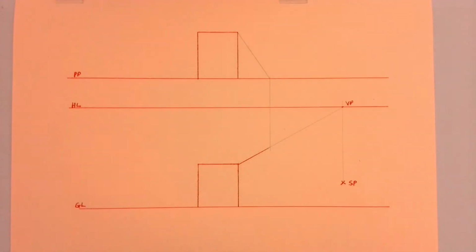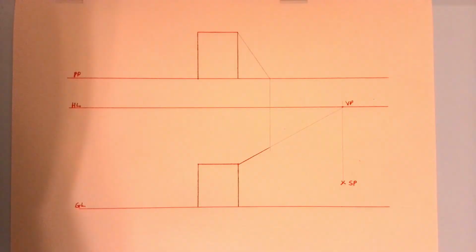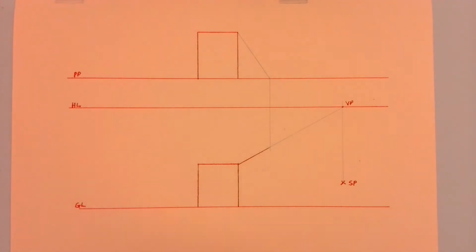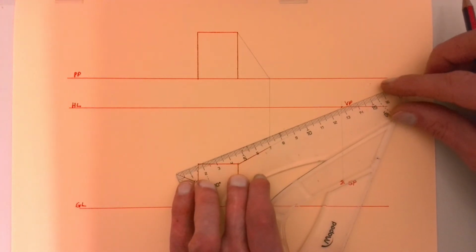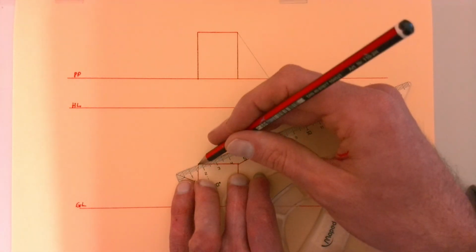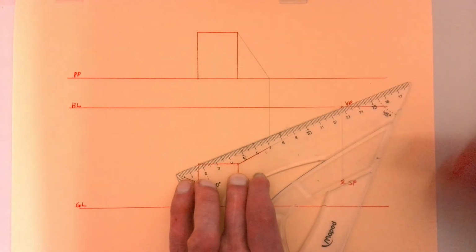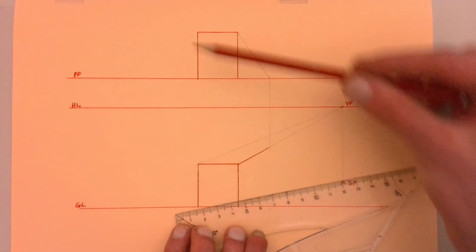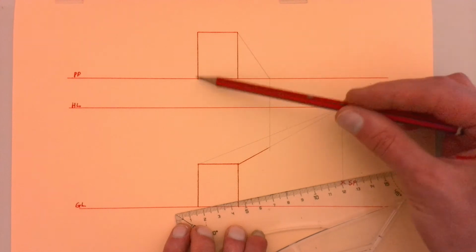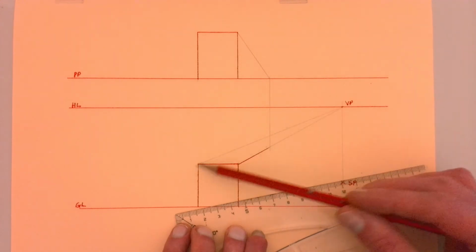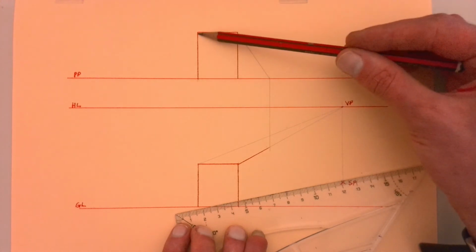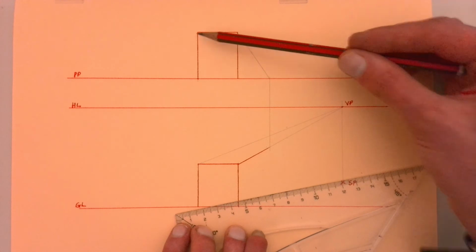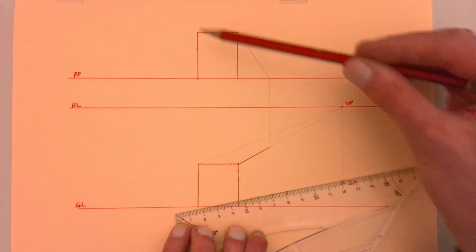Okay, now once we've done that, we're going to do the same thing with the next corner. We're going to take this top corner here and project it to our vanishing point, and then again we check which corner that matches up with here in our top view. It matches up with this corner, so we know that we need to see where this line over here is going to end, and that comes from this line here, and that line ends at this point.